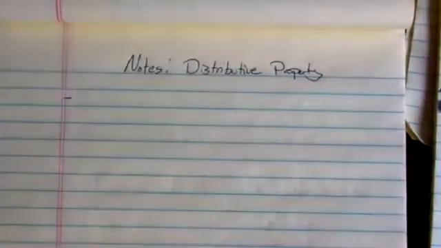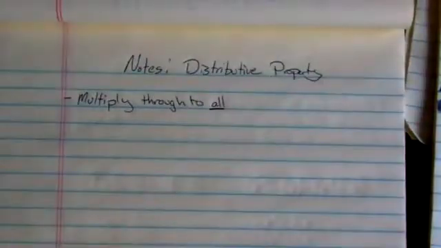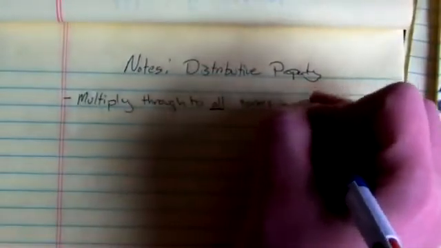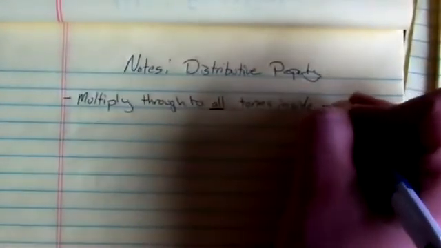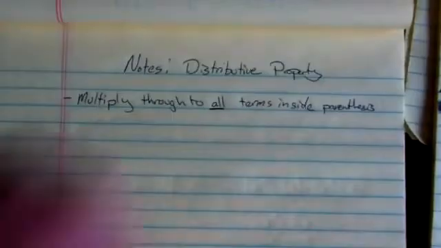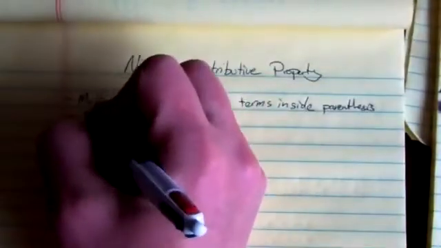So with the distributive property, you need to multiply through to all, not just the first, all terms inside the parentheses. And the last thing, when you're done and as you're multiplying, remember to check your signs.